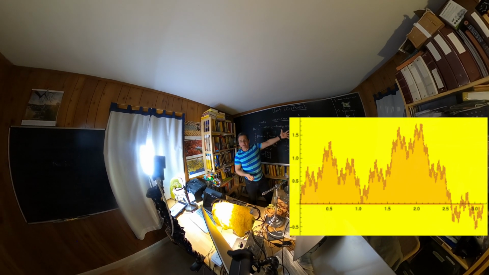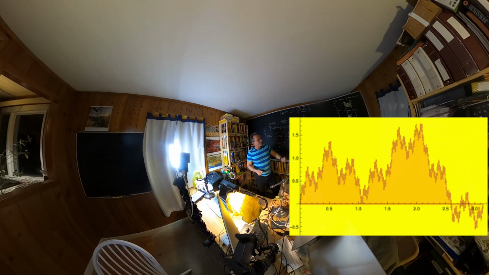I'll show you here the picture of the Weierstrass function.